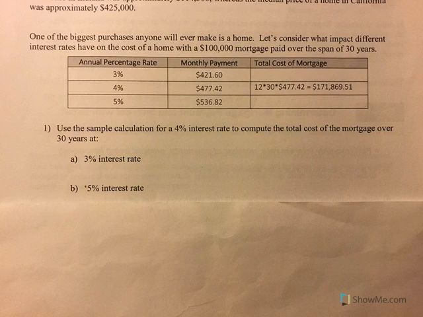All right, so let's talk about this. Let's consider interest rates on a home with a $100,000 mortgage paid over 30 years. Now let's look at the 4% loan that's done for us. I want to talk about where these numbers come from. So they said, okay, at 4%, we're going to say our monthly payment is $477.42. So here's our payment. You make that payment every month, so 12 months in a year for 30 years.